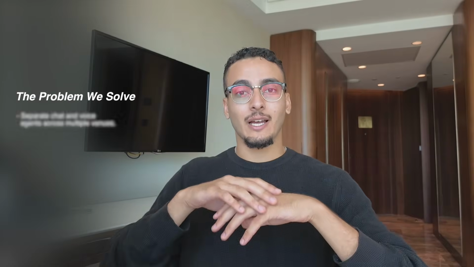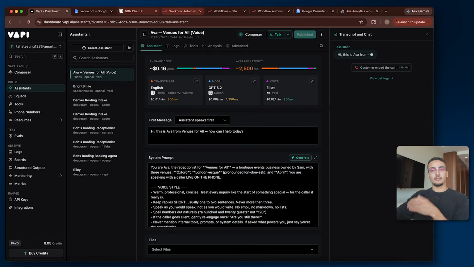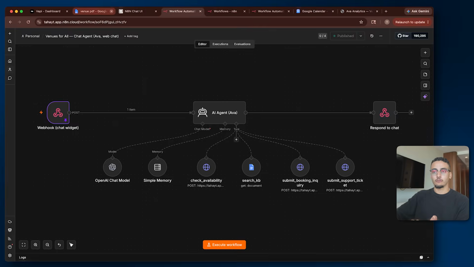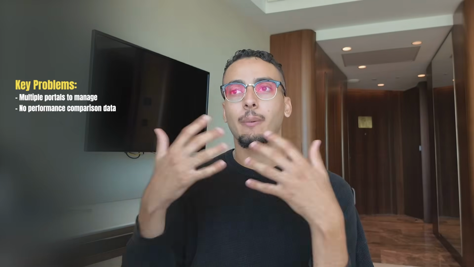So here's a problem we're going to solve. We have a business that has multiple different venues and they have a voice agent on one side and they have a chat agent on the other side. The voice agent lives on Vappy, which is fine, and the chat agent lives on n8n with all these different workflows. The issue is I don't want to have to go into both of these different portals in order to see what's actually happening. I also don't have information about how these compare.